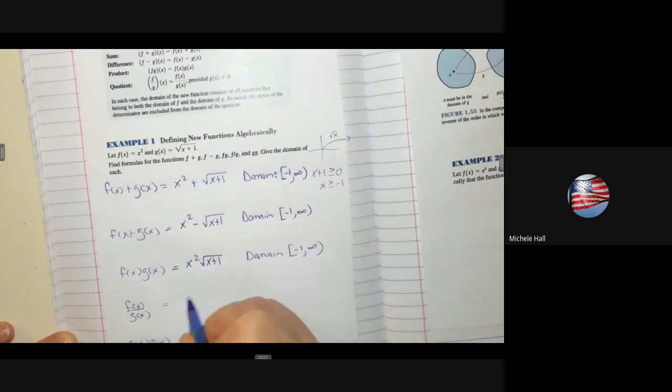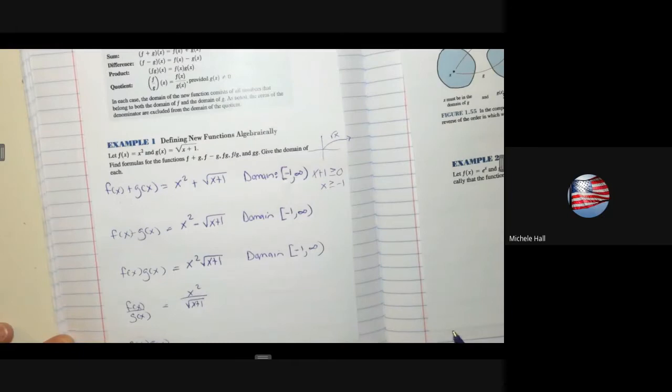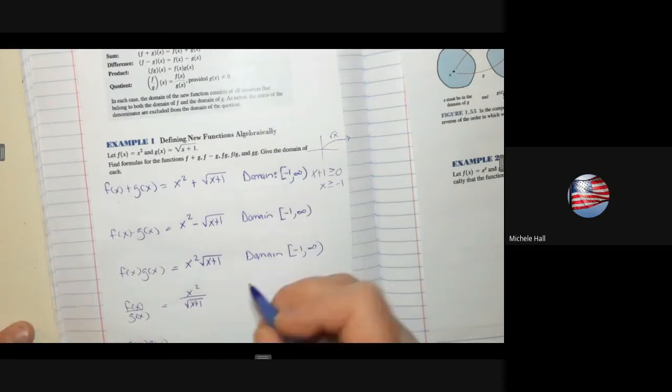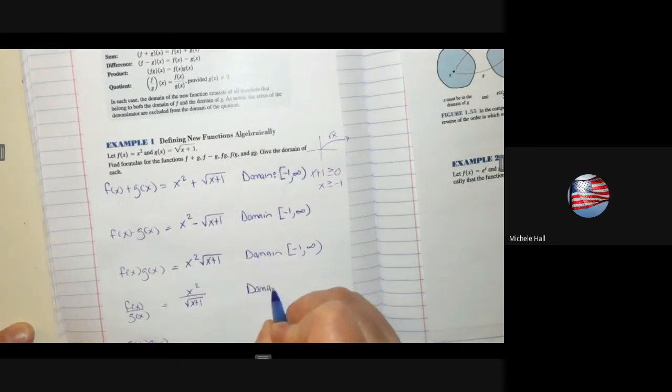F of x divided by the square root of x plus 1. Again, x has to be greater than -1. Can it include -1 this time? If I put -1 in, I get -1 plus 1 is 0, and the square root of 0 is 0. That would be undefined. So it can't be -1. It has to be greater than -1. So the domain here would not include -1, and then going to infinity.